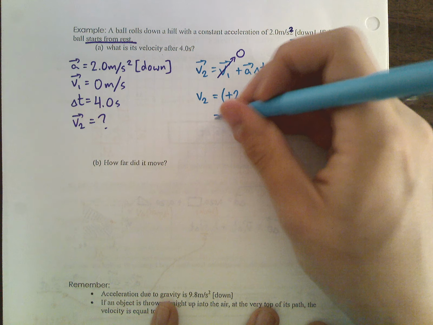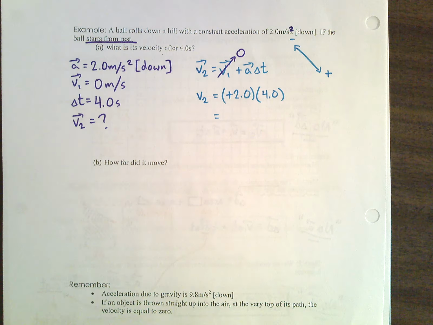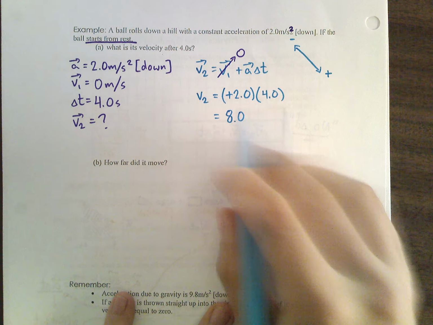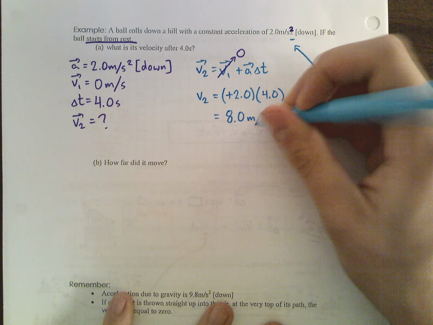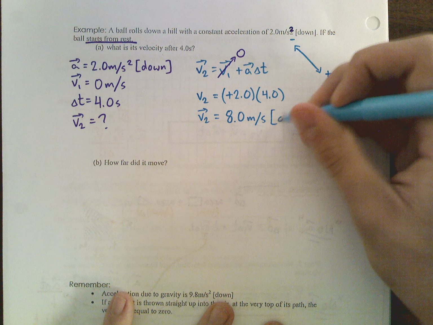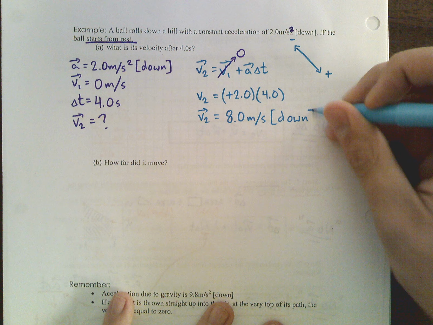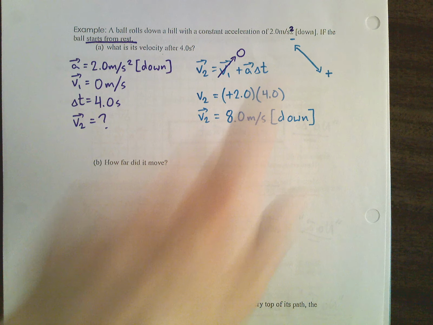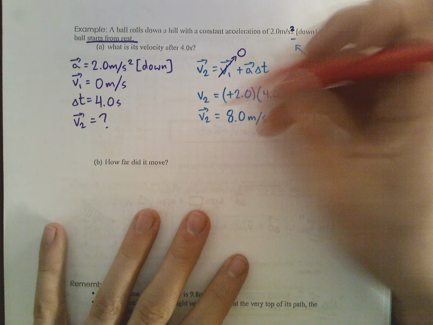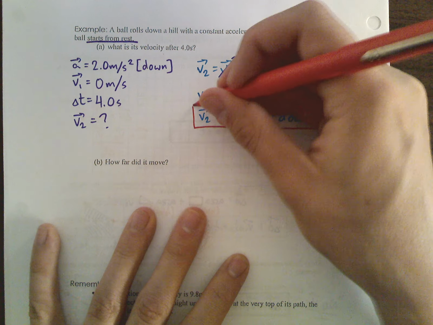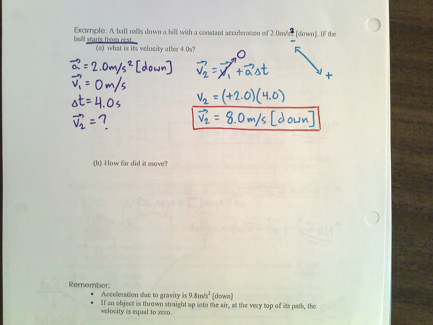I'm making a bigger deal out of this question than I think it is. I think most of us have probably already realized that the answer is going to be 8.0 and it's positive. So it's 8.0 meters per second. And since we said positive was down, then it is going 8.0 meters per second down the hill. And we check our sig figs. Our sig figs in the question are the exact same amount as we have in our final answer. So there we go.